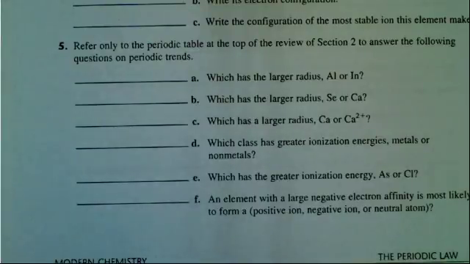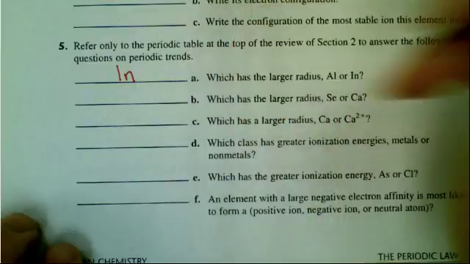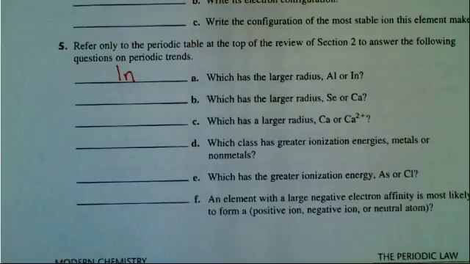Looking at the periodic table, are they in the same period or are they in the same group? They're in the same group. So you want to use the group trend for atomic radius. And that's as you go down a group, atomic radius increases. And so since indium is further down in the group, that means that indium is the larger.